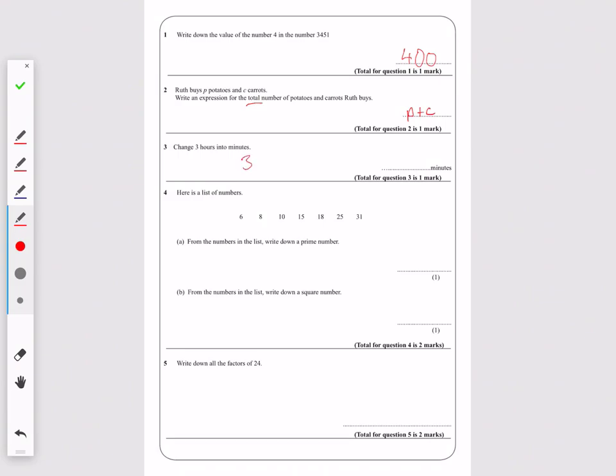Question 3, change 3 hours into minutes. Well, there are 60 minutes in an hour, so you need to do 3 times 60, and that would be 180 minutes.